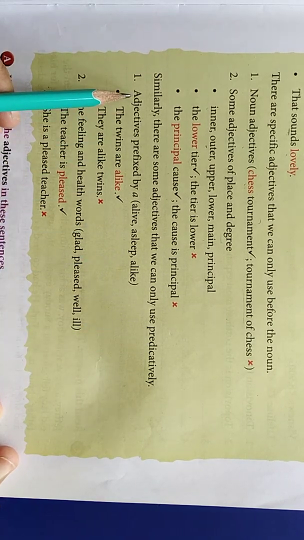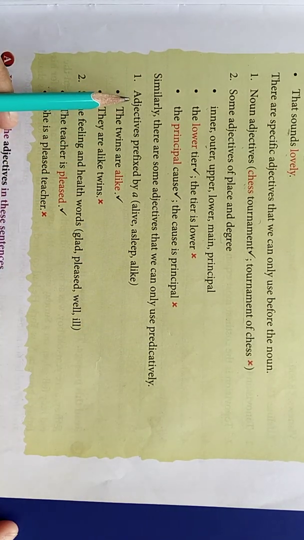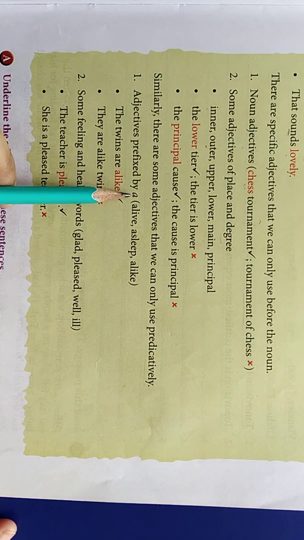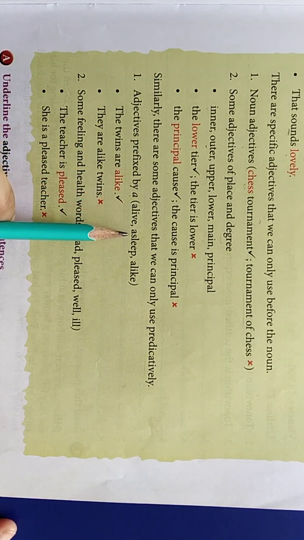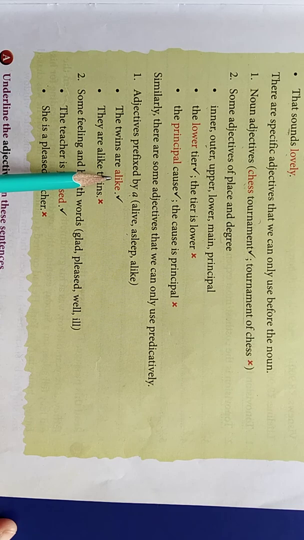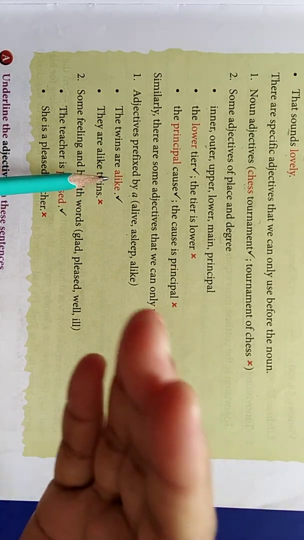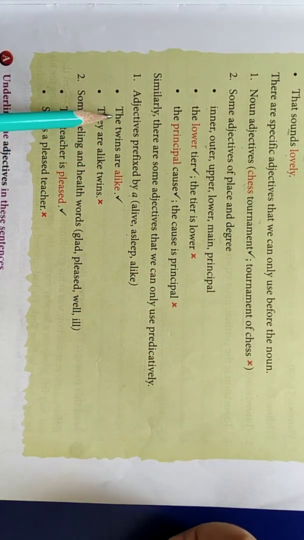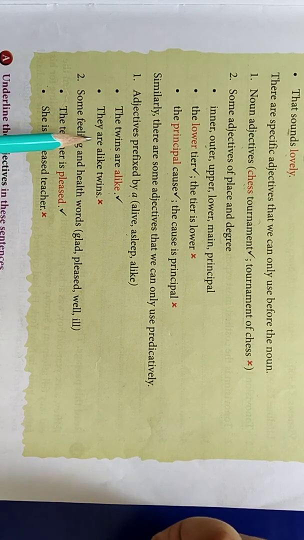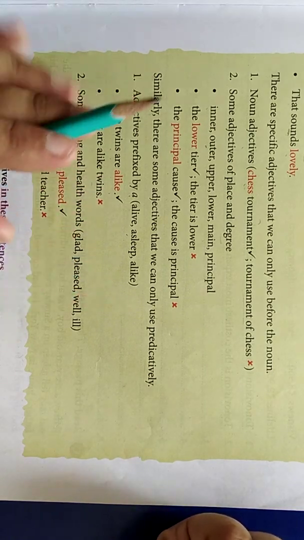Look, predicatively means at the end. Adjectives prefixed by a: alive, asleep, alike. ऐसे adjectives जिनकी word के आगे a लगाया जाता है. The twins are alike means एक जैसे. They are alike twins, it is wrong.